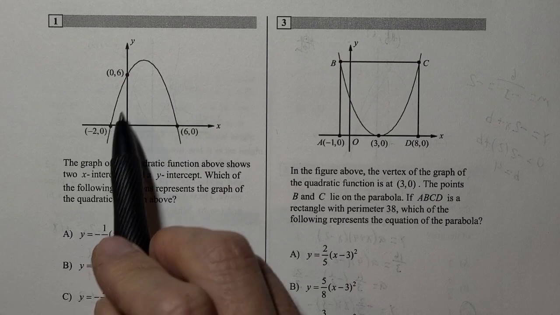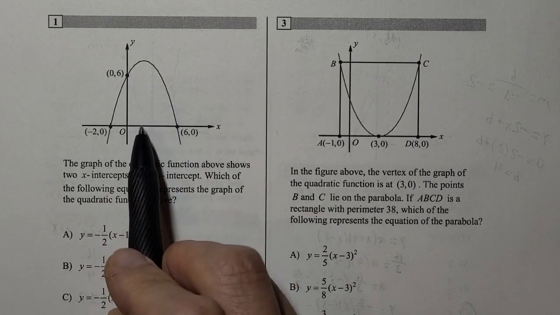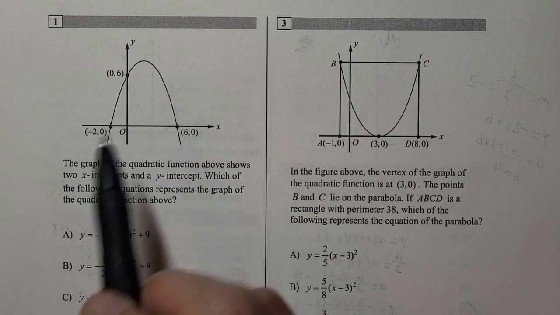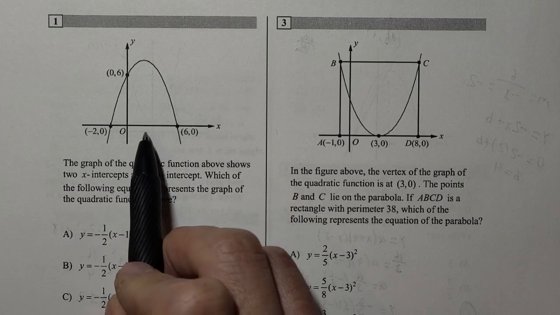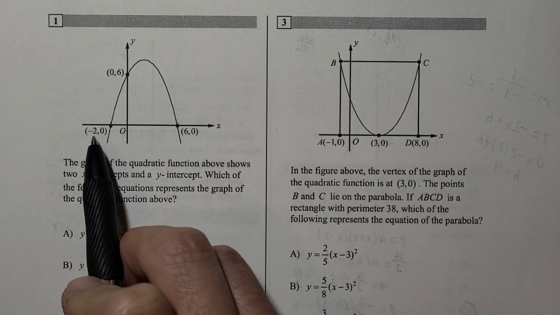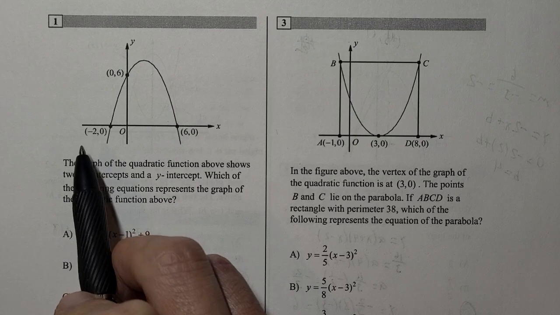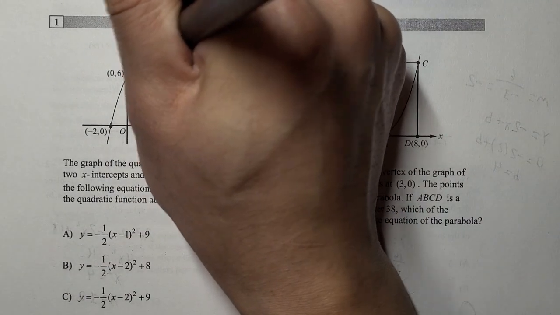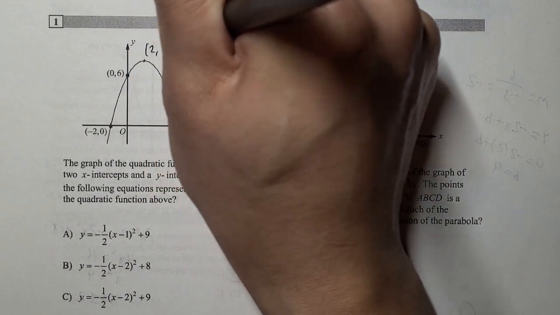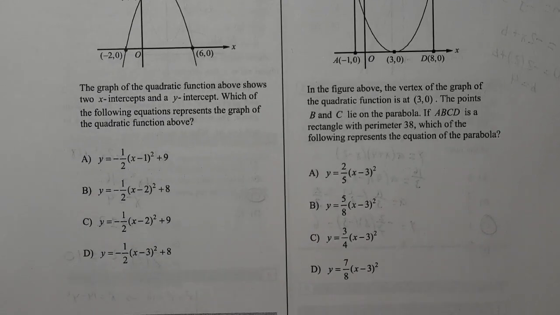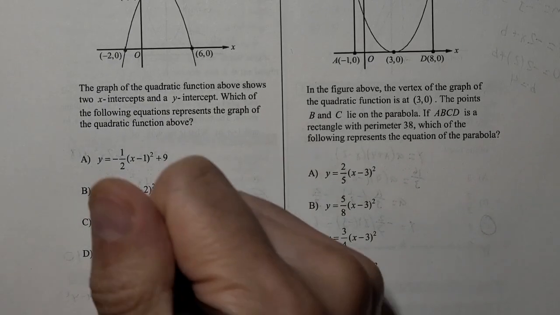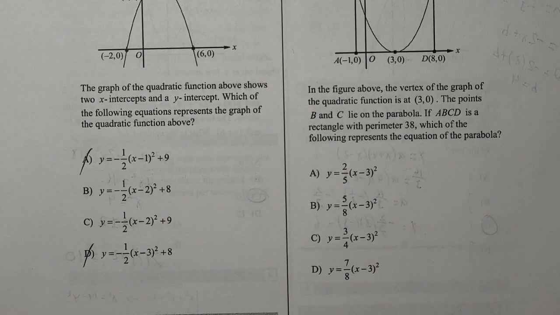So the vertex is smack dab in between the two x-intercepts. Where's the middle? We can take the average of these two numbers. 6 minus 2, that's 4, divided by 2, that is 2. So I know the x-coordinate here is 2. I don't know the y value yet, but I can already eliminate two choices, D and A, right away.